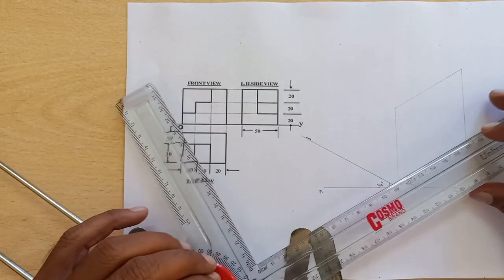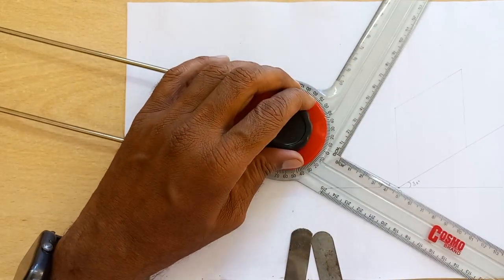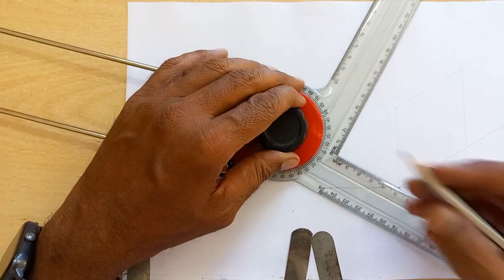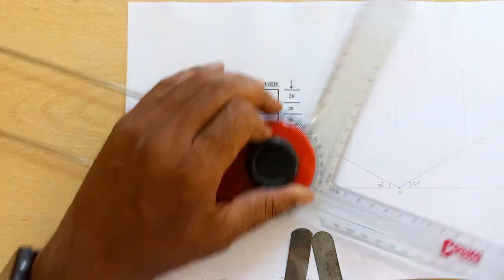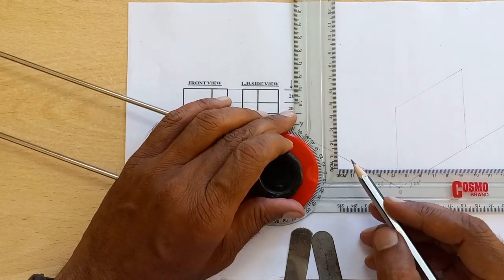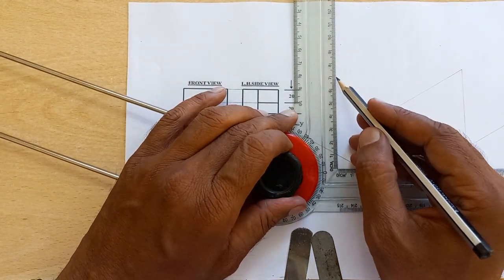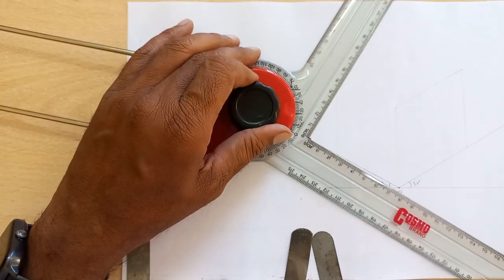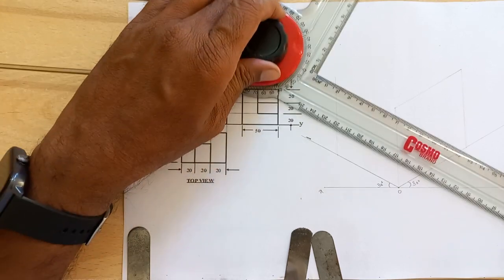And what is the width of this one? The width is about 50. So now I will take it on the left hand side, that is 50 mm. I will put a point here, and height is once again 60 mm. So I will draw 60 mm from this point, lightly, and now I will try to connect this one with this point.